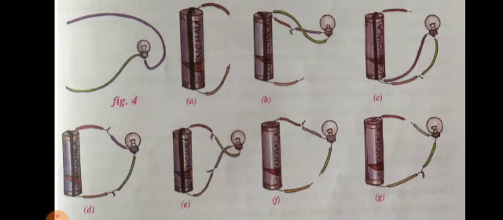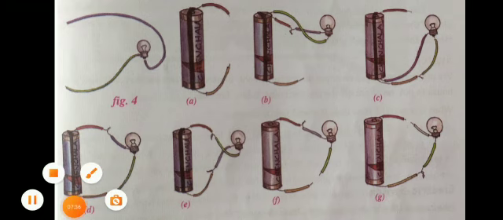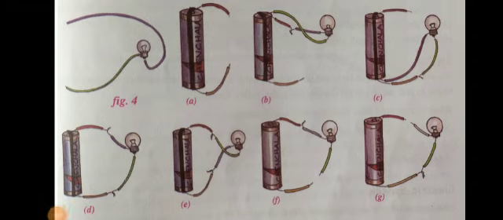If you come to here in 4f, here we can see there is a gap in between downside wires. So if we find a gap like this, then there will be no connection in the circuit. If we see a gap, then the flow of electricity will be stopped, then we can't see the bulb glowing. If you come to 4g, there also we can see a gap upside. So again the flow of electricity is stopped here. Again the bulb doesn't glow.